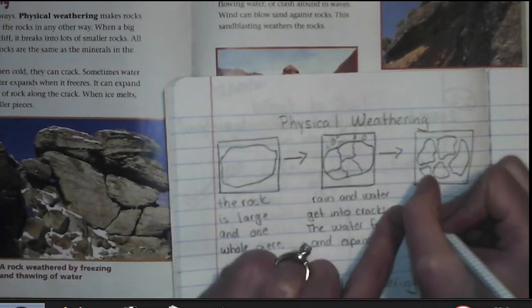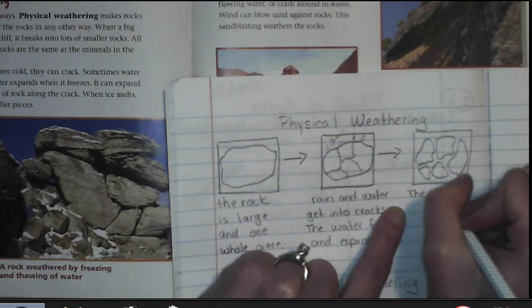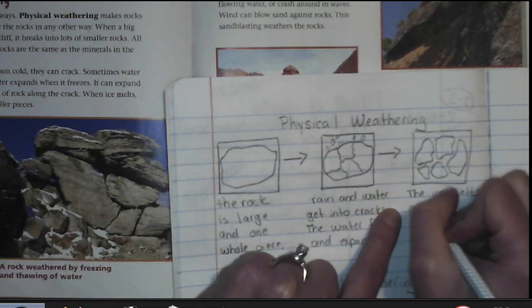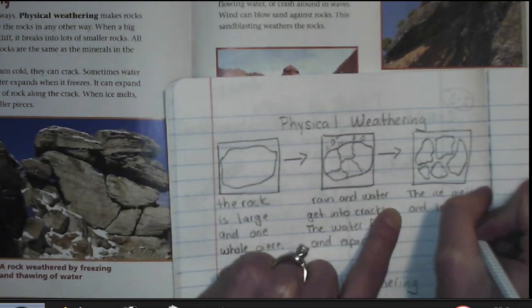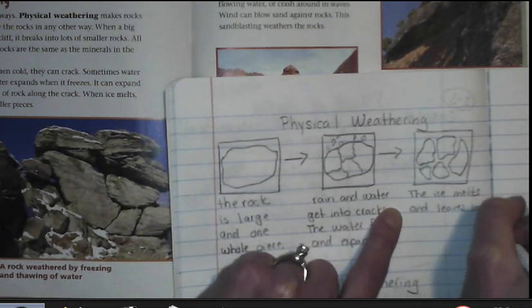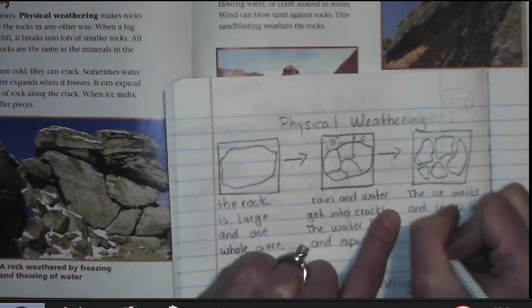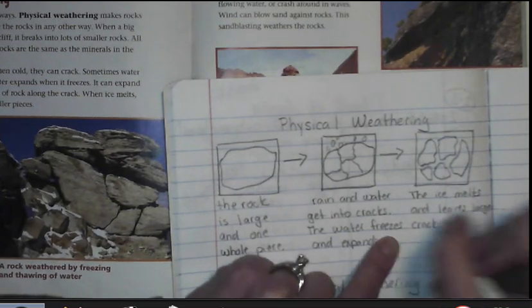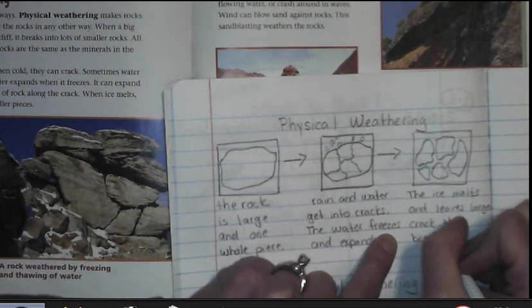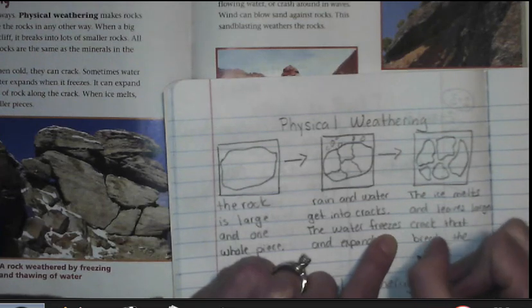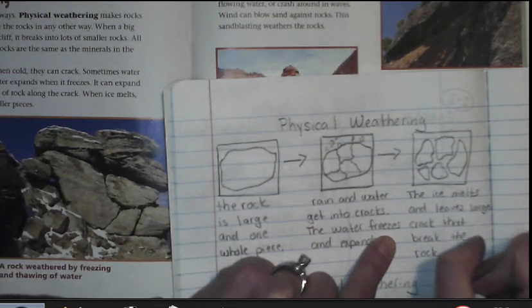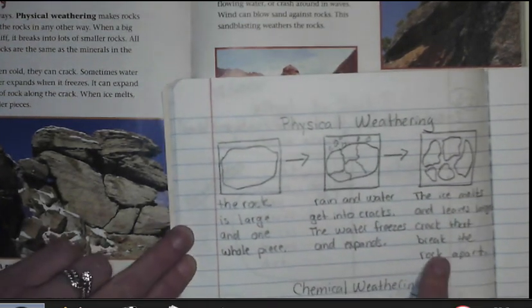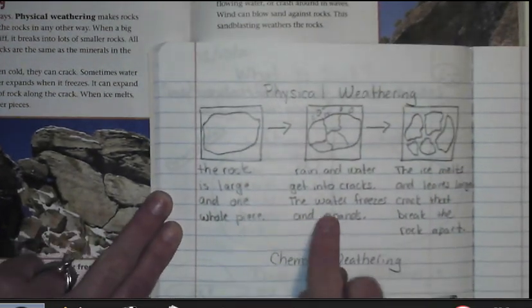And then finally, when the ice melts and leaves larger cracks, that break the rock apart. So here is a 3-step flowchart for an example of physical weathering.